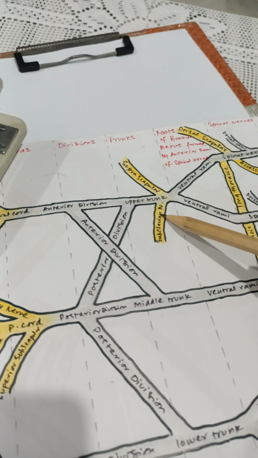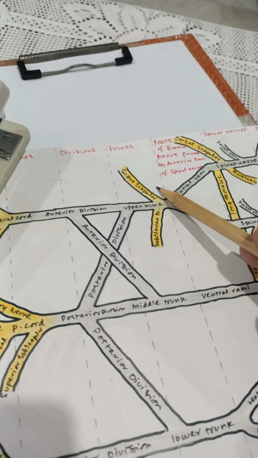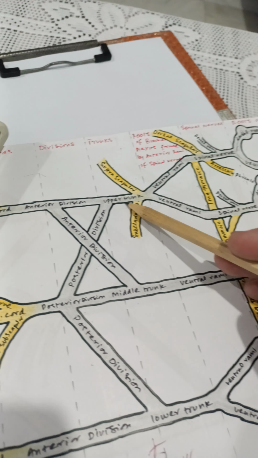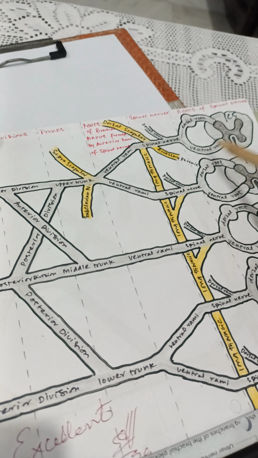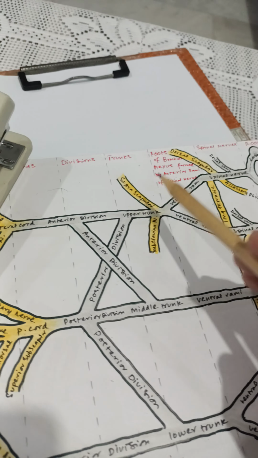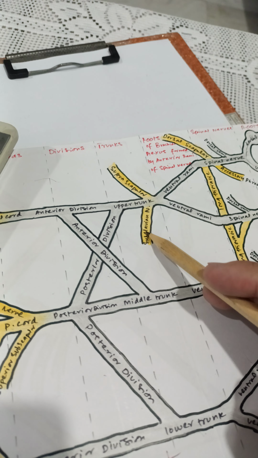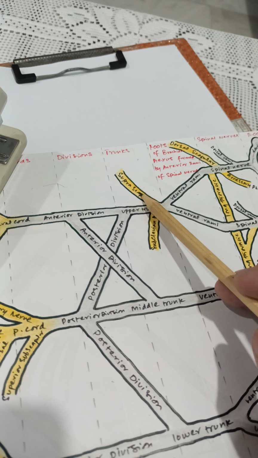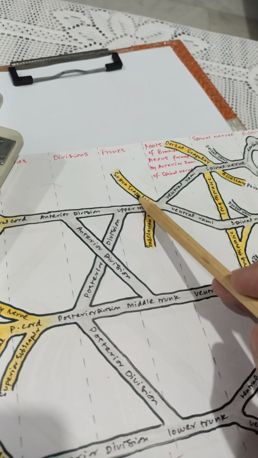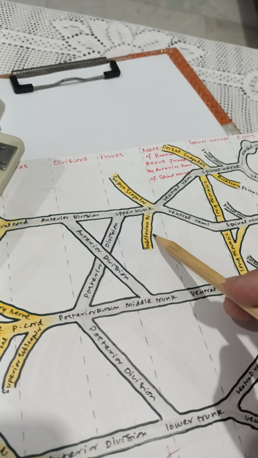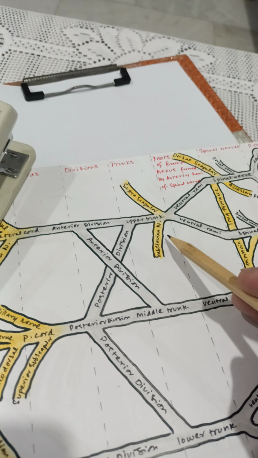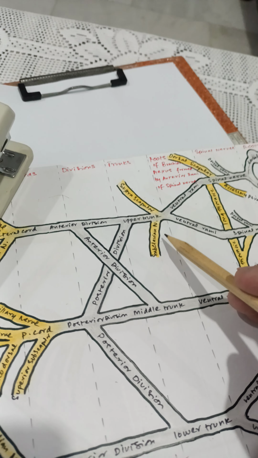Then we have two nerves which arise from the upper trunk of the brachial plexus. Again, the upper trunk is made by the connection of the ventral rami of C5 and C6. They are the suprascapular nerve and the subclavian nerve. The suprascapular nerve supplies the supraspinatus muscle and the infraspinatus muscle. However, the subclavian nerve, as the name indicates, supplies the subclavius muscle.